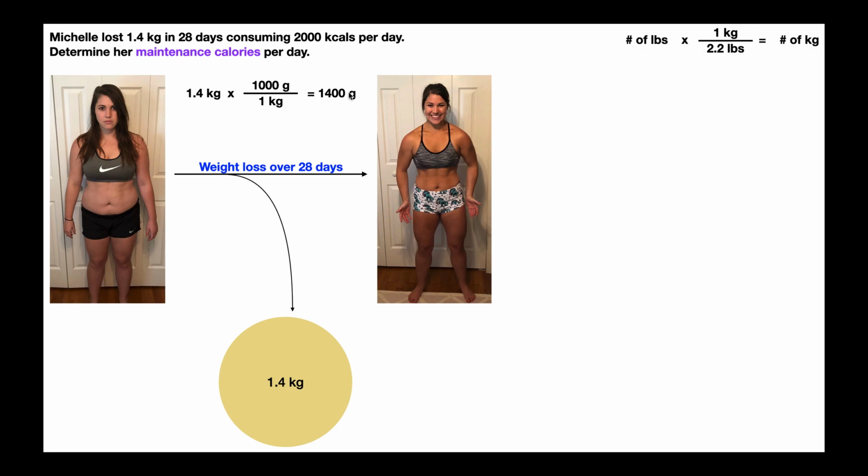Now, we can take a given mass of body fat and assign a caloric content to it. So, for example, 1 gram of body fat is equivalent to 5.9 kilocalories. And so what we can do is take this 1,400 grams of body fat that she lost and convert that into a kilocalorie content. So the way that we do that is we take that number that we just obtained, 1,400 grams, and we multiply it by 5.9.